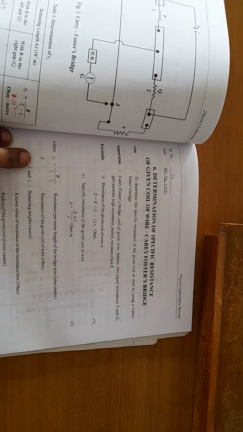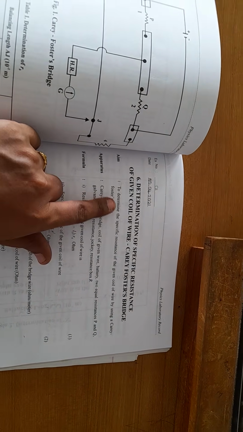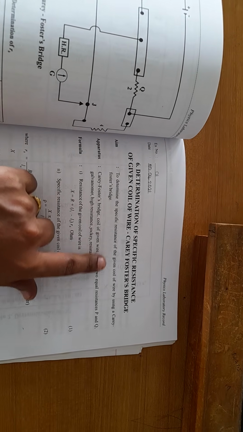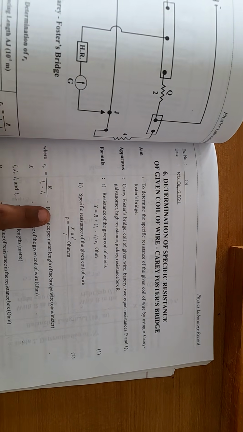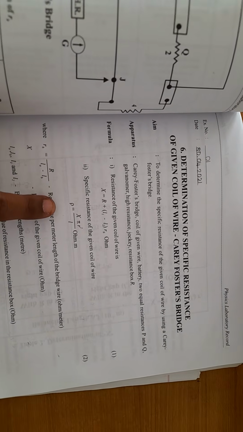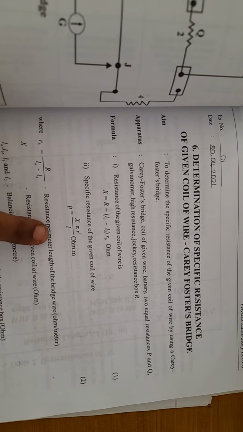Hello friends, today we are going to see about the experiment determination of the specific resistance of the given coil of wire using Carey-Foster's bridge. For this, the formula is rho is equal to x pi r squared by L.